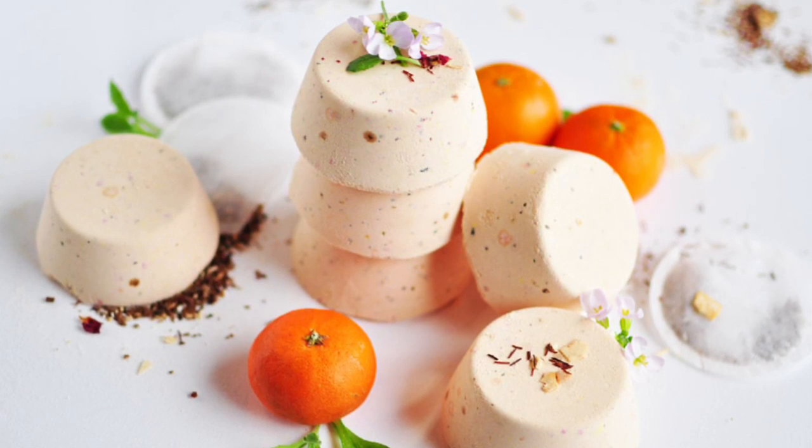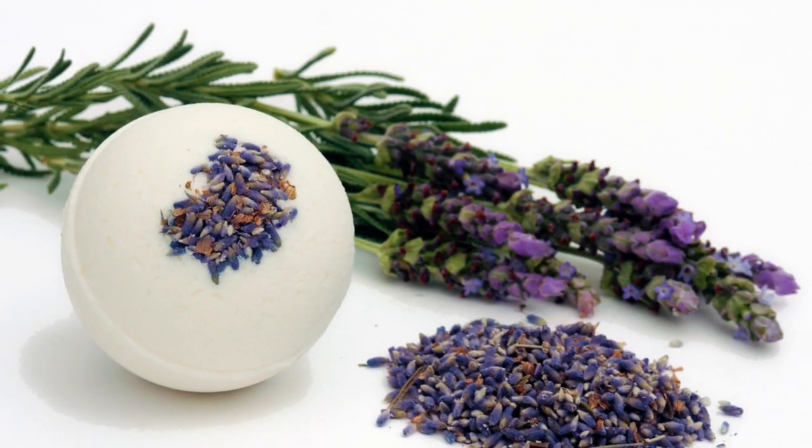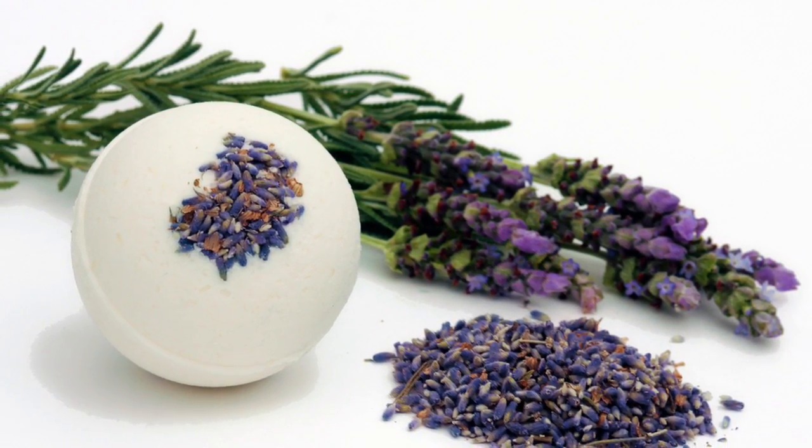As well as physical health benefits, there are also some mental health benefits. For example, the use of lavender in bath bombs helps with stress and relaxes your body.